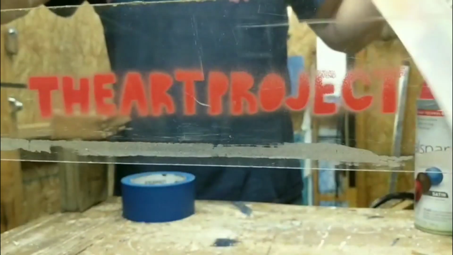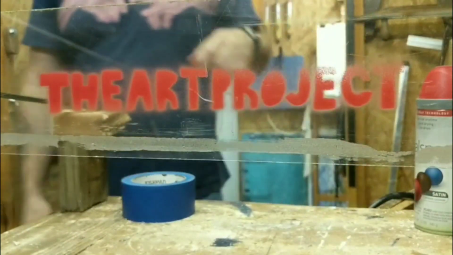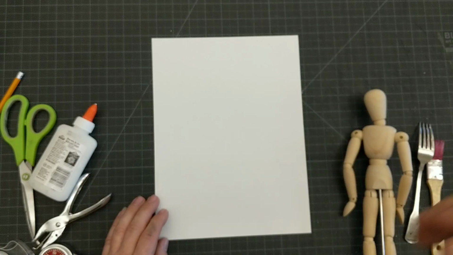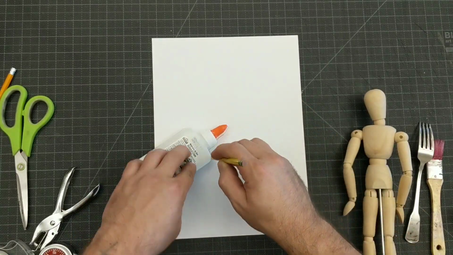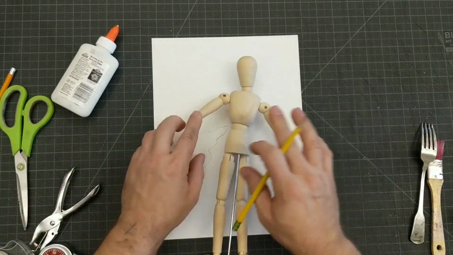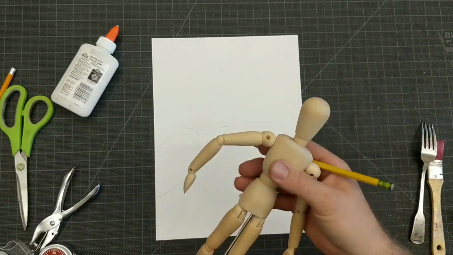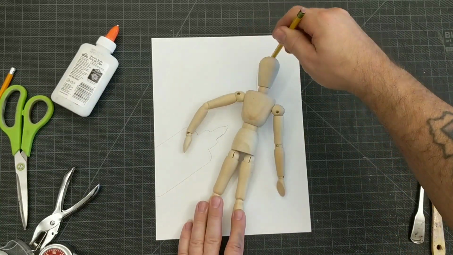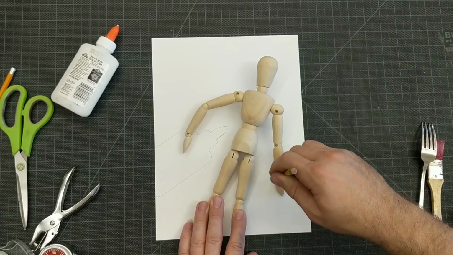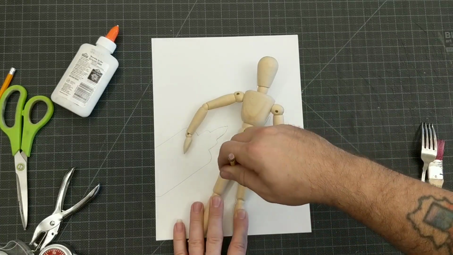We're going to do a little project that is based on the next assignment from Drawing on the Right Side of the Brain, dealing with negative space. So just a quick understanding of this particular part of the book.